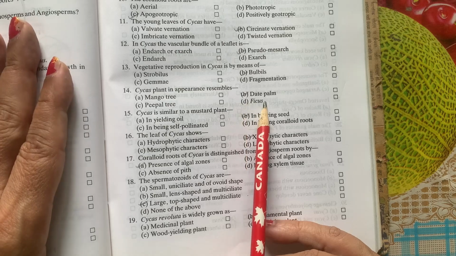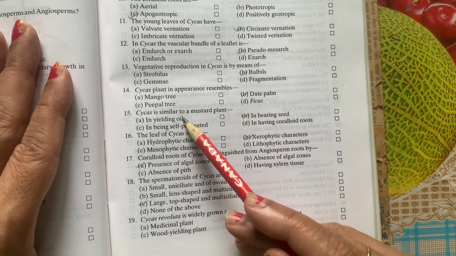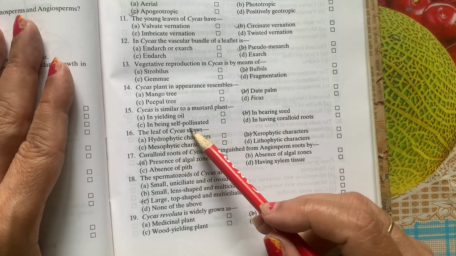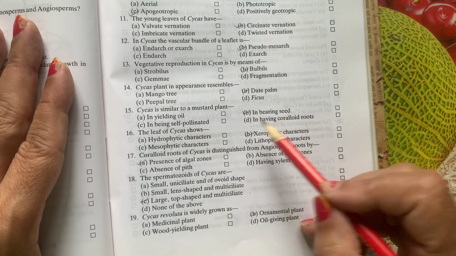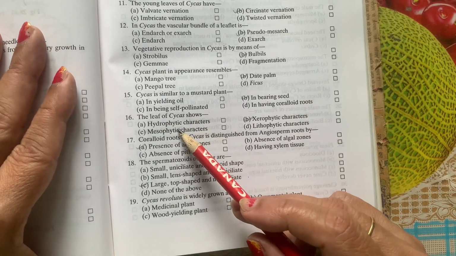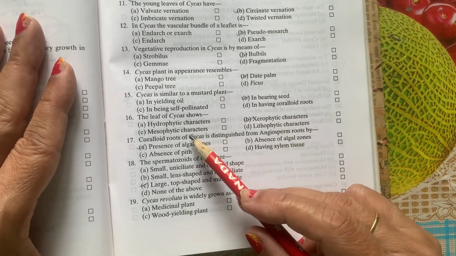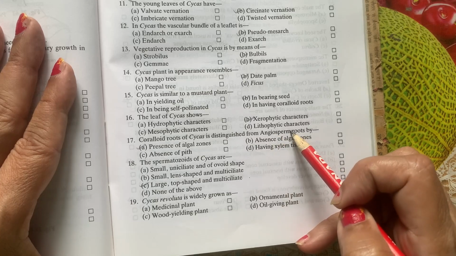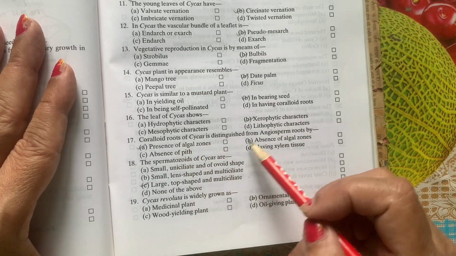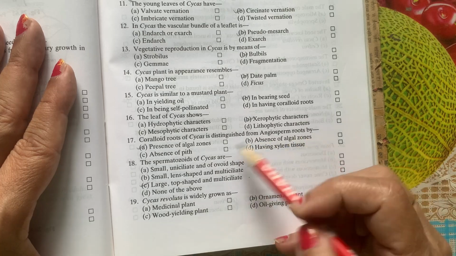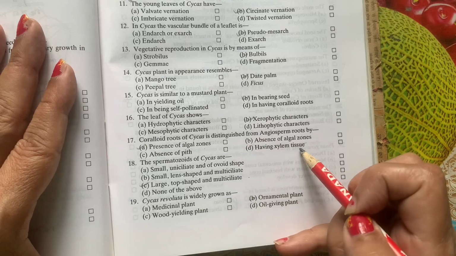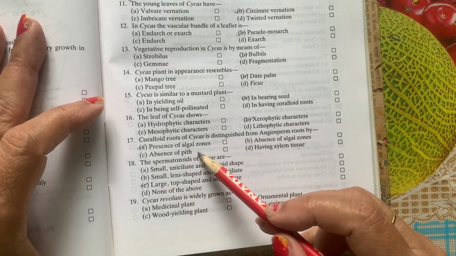Correct option is bulbils. Cycas plant in appearance resembles mango tree, date palm, peepal tree, ficus. It resembles date palm. Cycas is similar to a mustard in yielding oil, in bearing seed, in being self-pollinated, in having coralloid roots, in bearing seed. The leaf of Cycas shows hydrophytic characters, xerophytic characters, mesophytic characters, lithophytic characters. It shows xerophytic character. Coralloid roots of Cycas are distinguished from angiosperm roots by presence of algal zone, absence of algal zone, absence of pith, having xylem tissue. It is presence of algal zone.